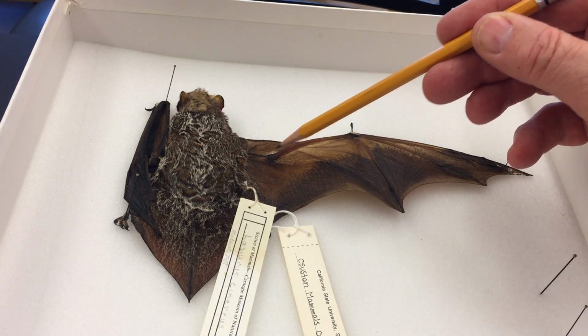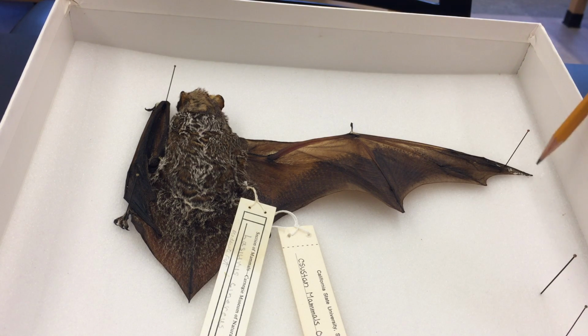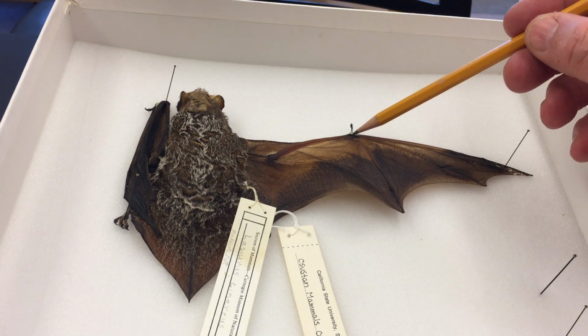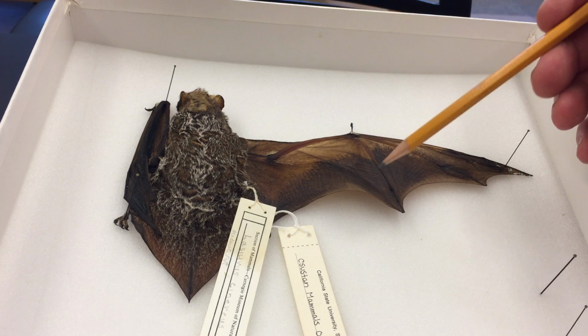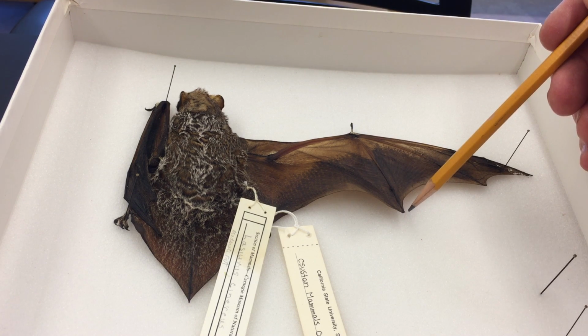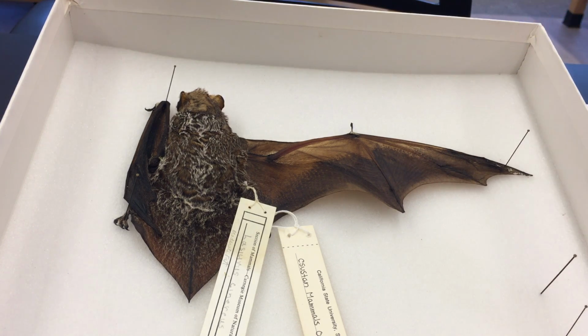So you measure this distance, and you add the two together. So that gives you the length. And then you divide it by the distance from the wrist here to the end of the fifth digit. And that gives you a ratio for Lasiurus cinereus, the hoary bat. And you get an index, an aspect ratio of 2.5 for this species. That is the aspect ratio.